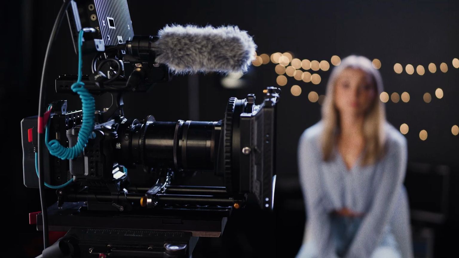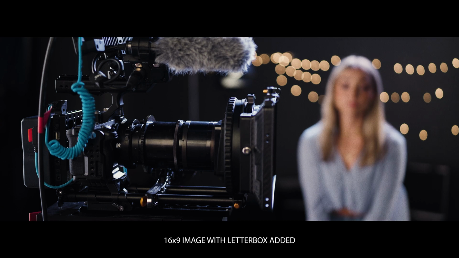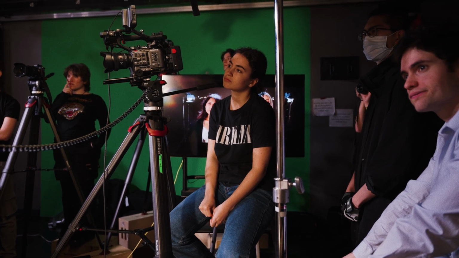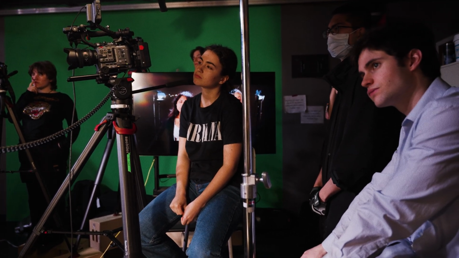You can do a 2.35 aspect ratio by just putting a matte on the top and bottom of your image and shooting with spherical lenses. That will give you the aspect ratio you're looking for, but it doesn't give you the attributes of real anamorphic lenses.